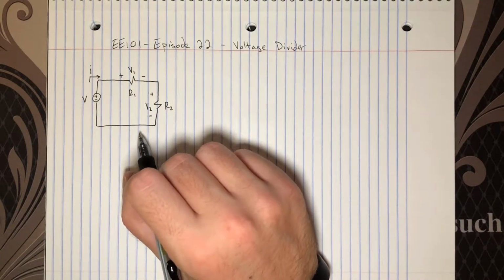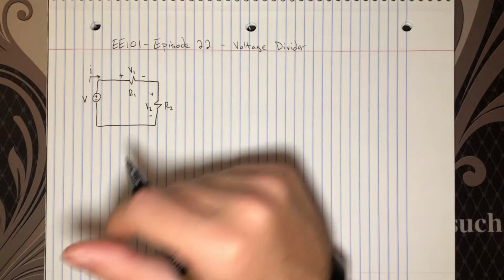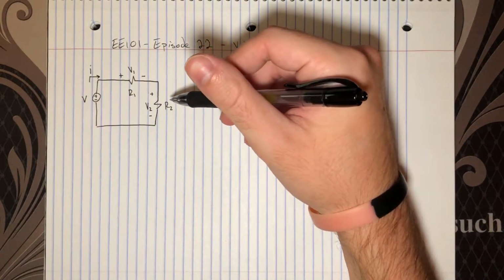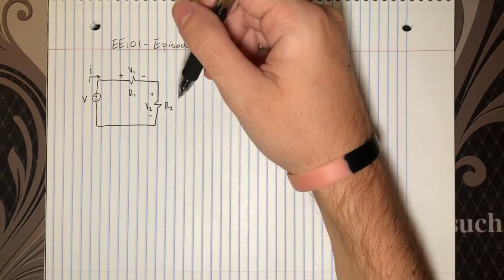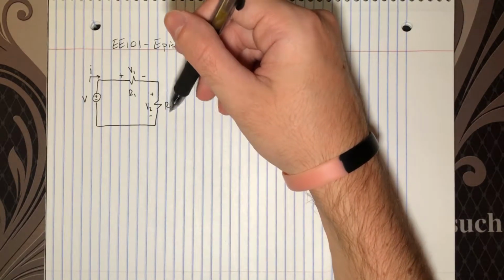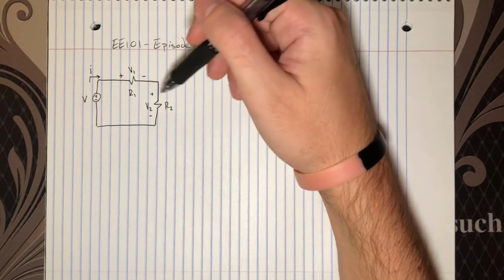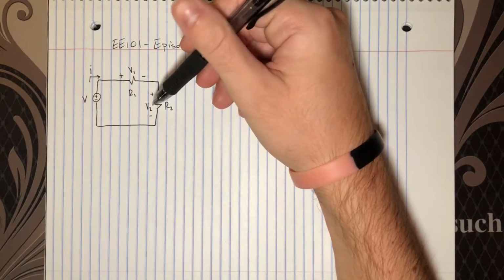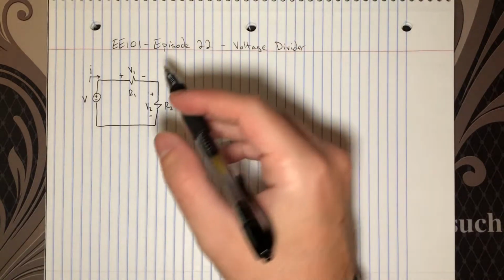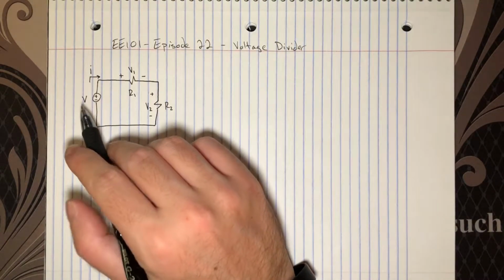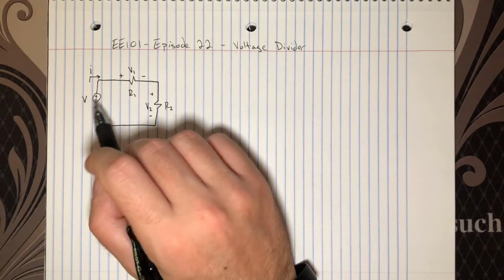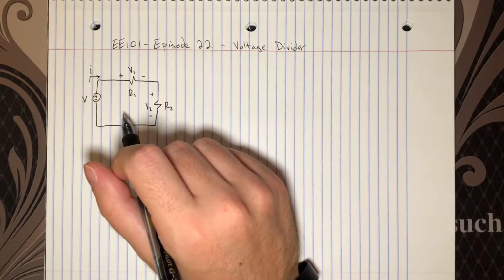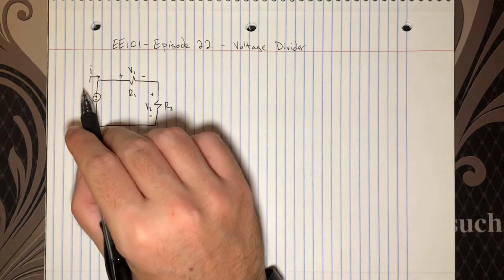So how do we begin? Well, the first thing is we want to know this voltage V2, right? Assuming that we know these resistances, R1 and R2, which are given, then in theory, all we should need to calculate V2 is the current flowing through it. And that's pretty easy because I have a voltage source here and two resistors in series, so it's relatively straightforward to figure out what the current is.